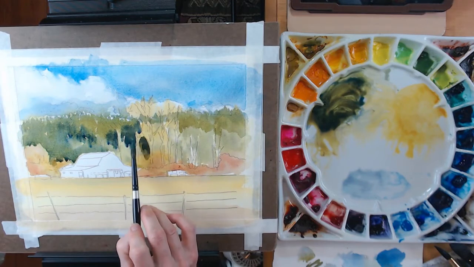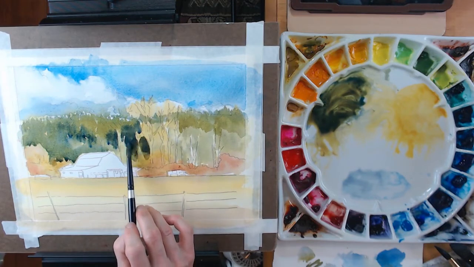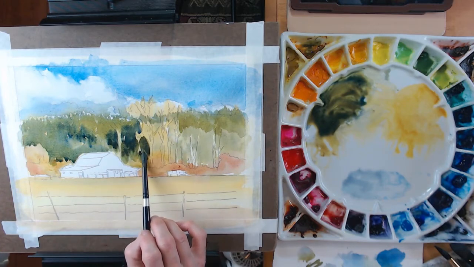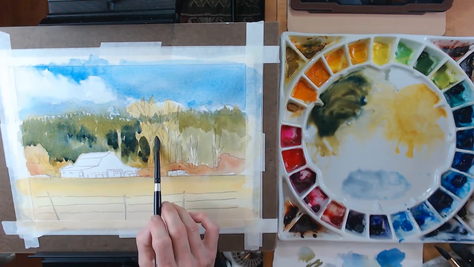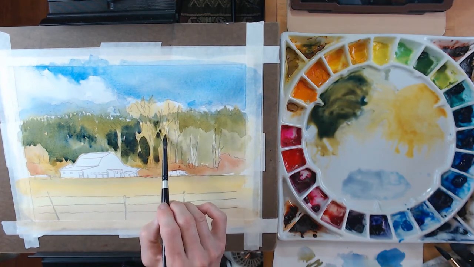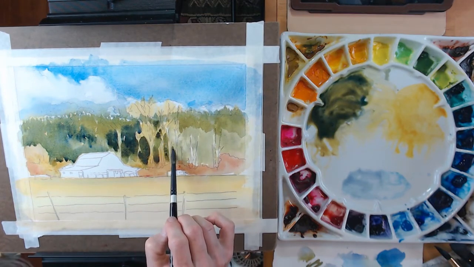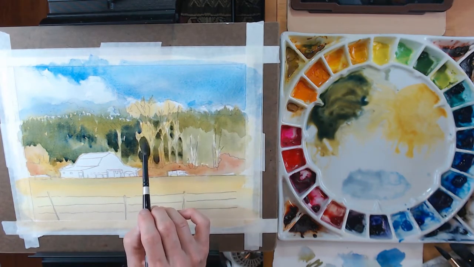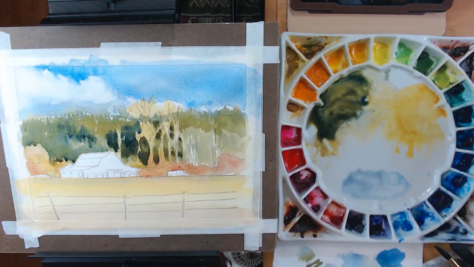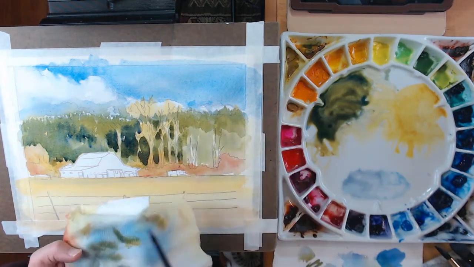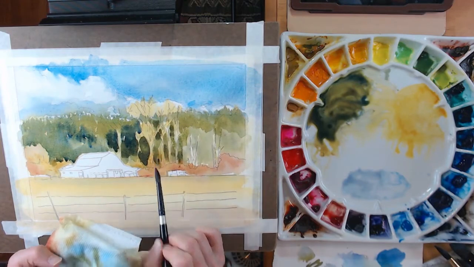And I'm also going in between these mid-ground trees because I want to retain some of the trunks, right? These trunks have a lighter color to them, and if I just go right over them with this dark color, I'm going to lose that. This could get tricky. This could get a little too busy in here.